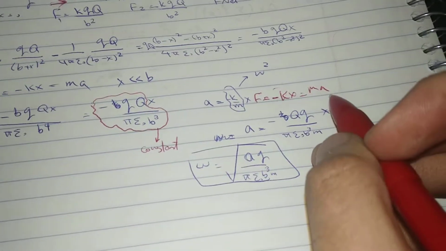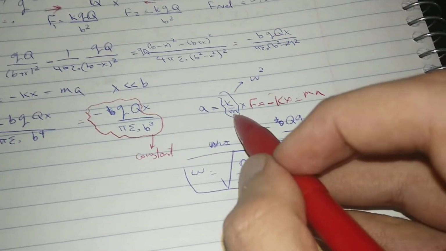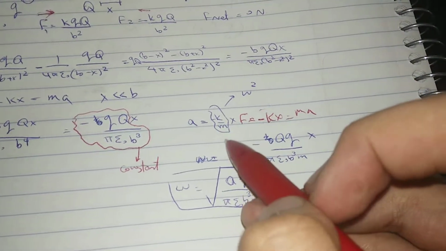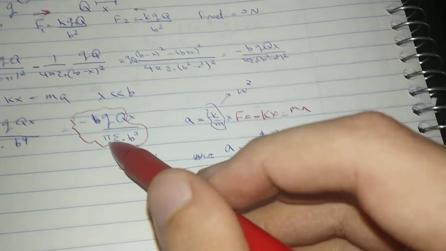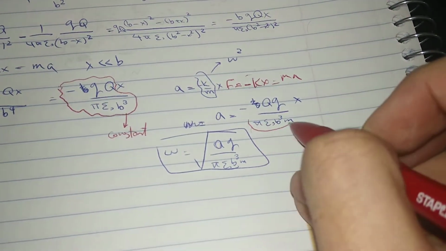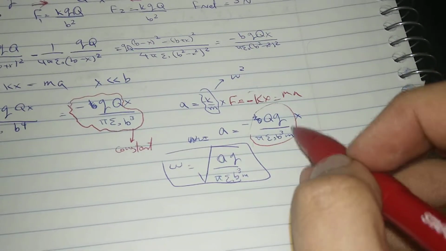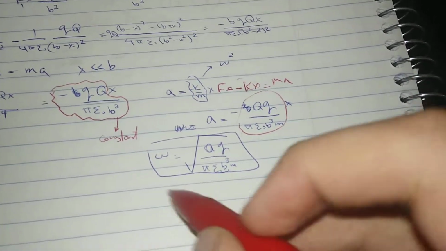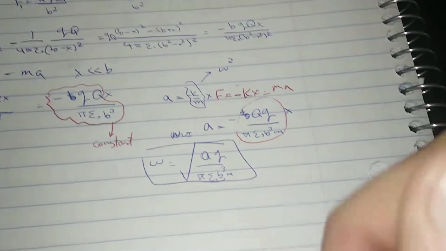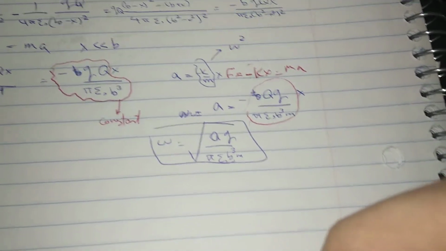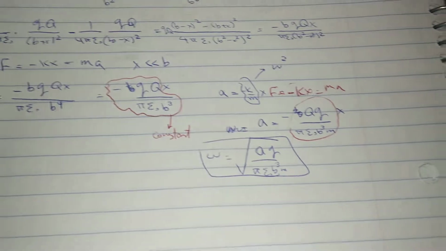If we solve for a in this equation, we got this, and we knew that k over m is equal to your angular frequency squared. In this case, this is basically your k, and your k over m is going to be qQ over pi epsilon 0 b to the third times m. And then your omega is going to be the square root of that. Yay! Cool.